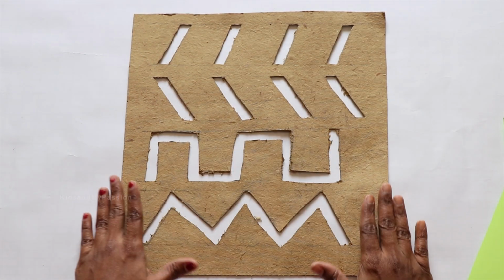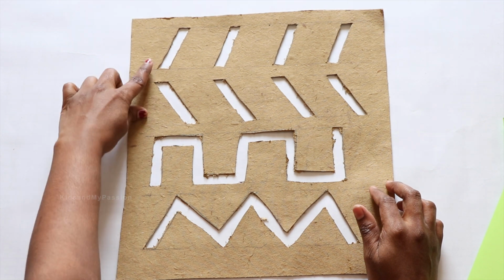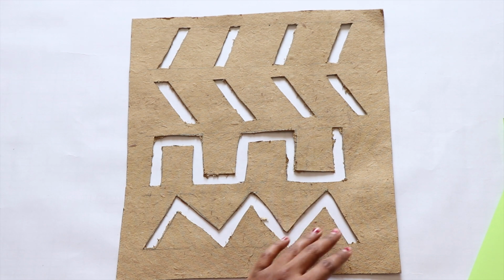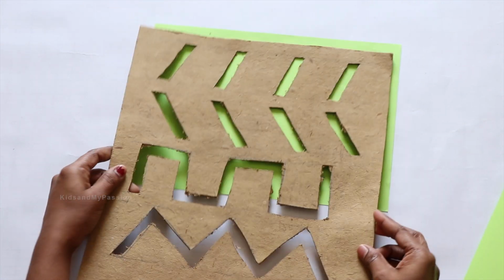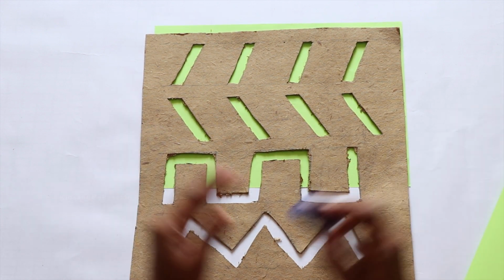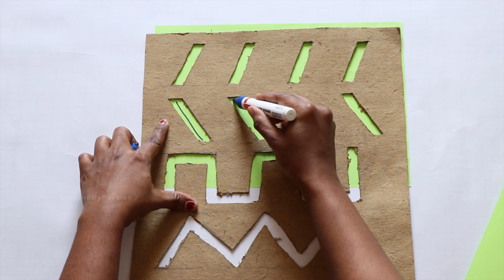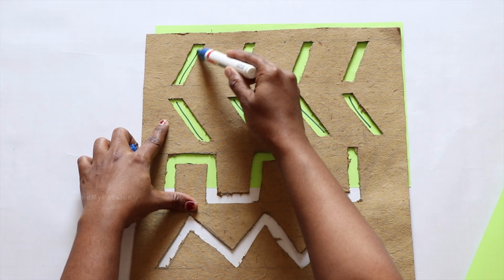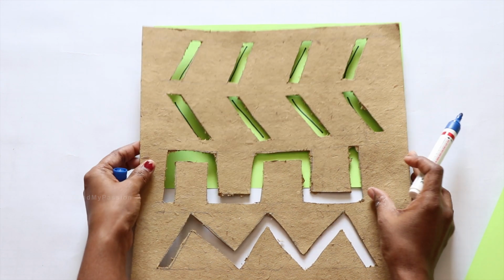So this is the first DIY which I made by using a cardboard, with different patterns of slanting lines, standing lines and sleeping lines. You can place a paper down and the kids need to trace the pattern just like a stencil. Like this, they will be learning the slanting and standing line patterns by using these stencils.